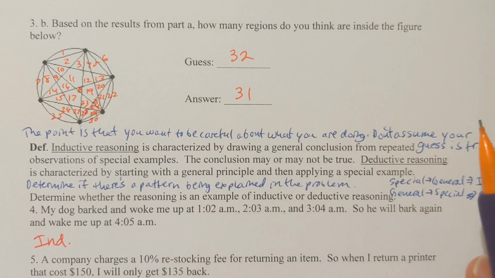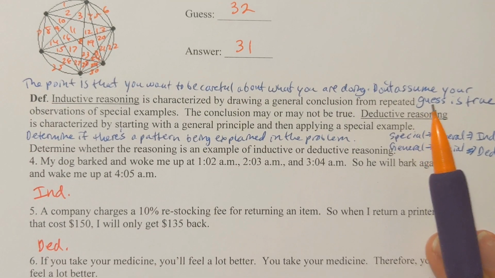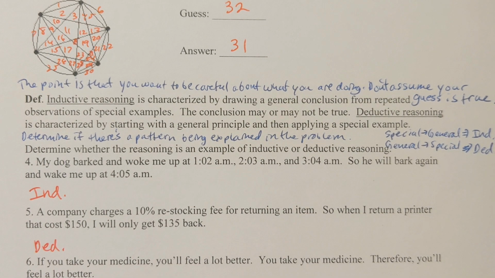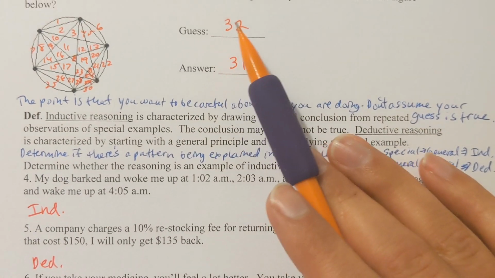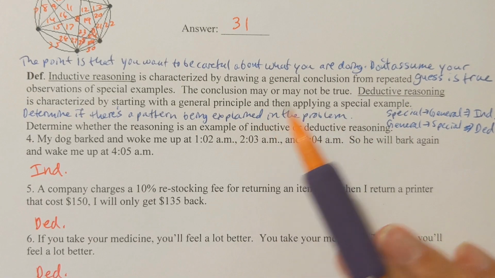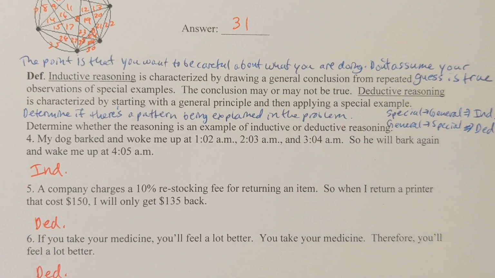Okay, and so that idea takes me to inductive reasoning, where it says that inductive reasoning is characterized by drawing a general conclusion from repeated observations of special examples. Okay, the conclusion may or may not be true. That is important. Just like up here, if we would have guessed 32, we would have been wrong. Okay, deductive reasoning is characterized by starting with a general principle and then applying a special example.